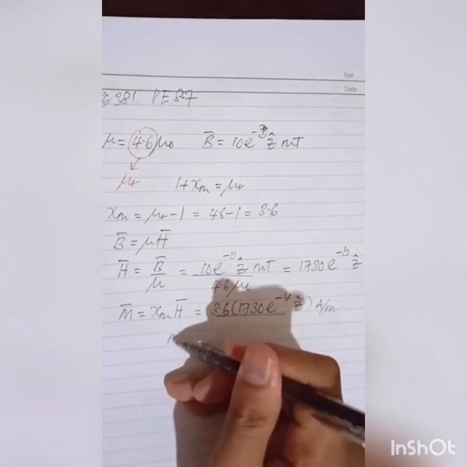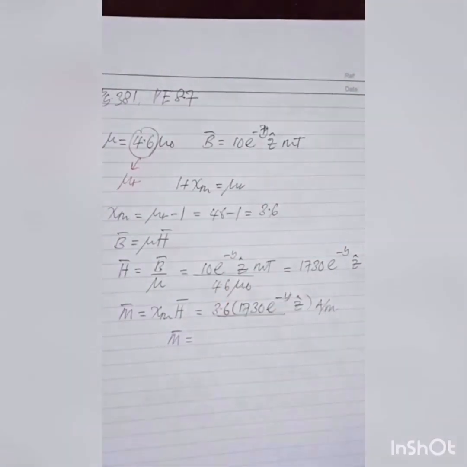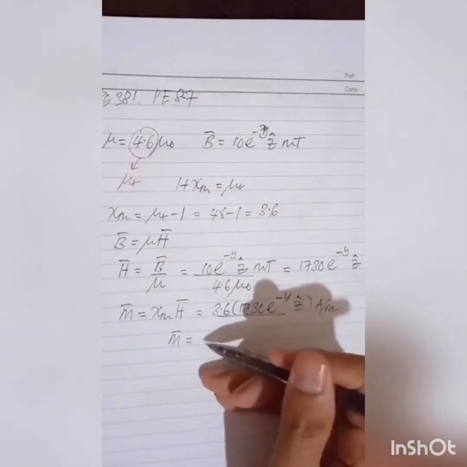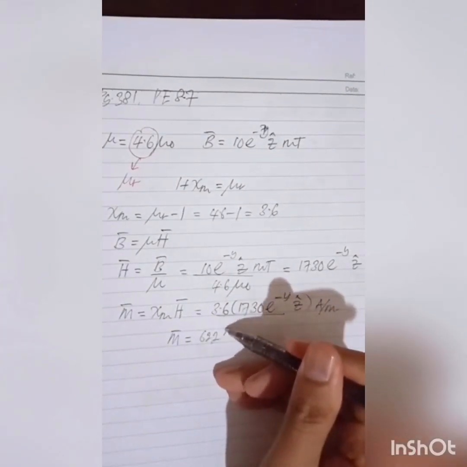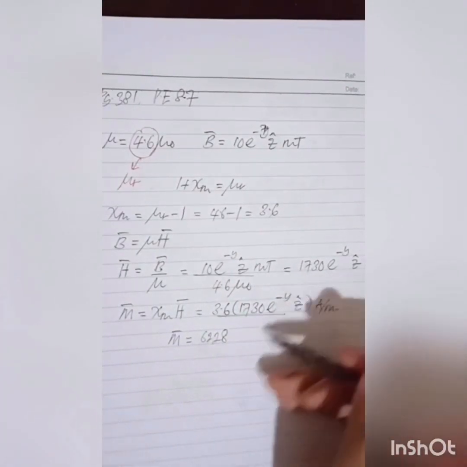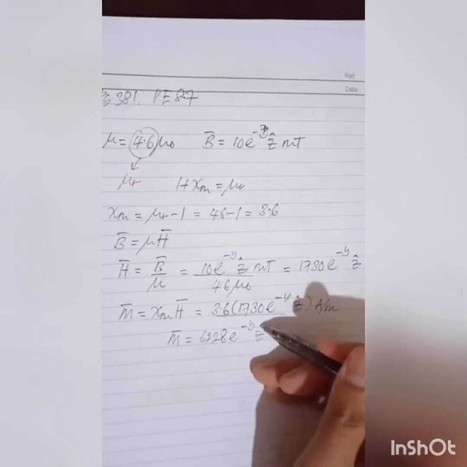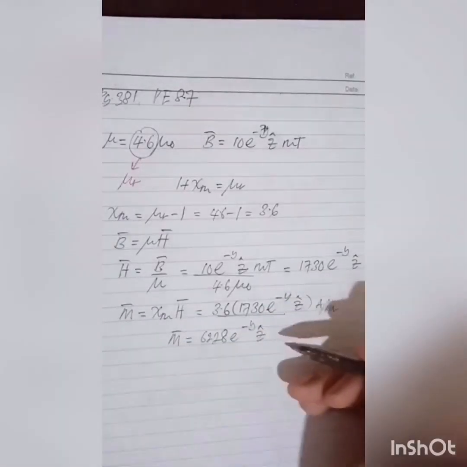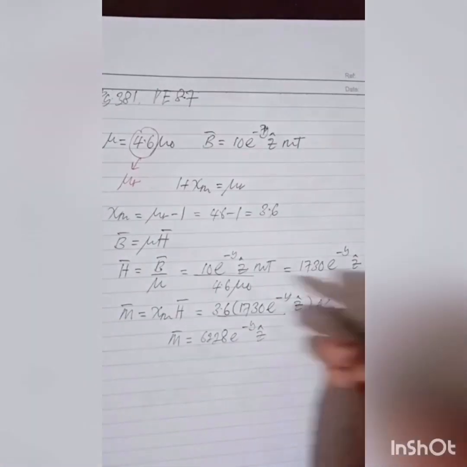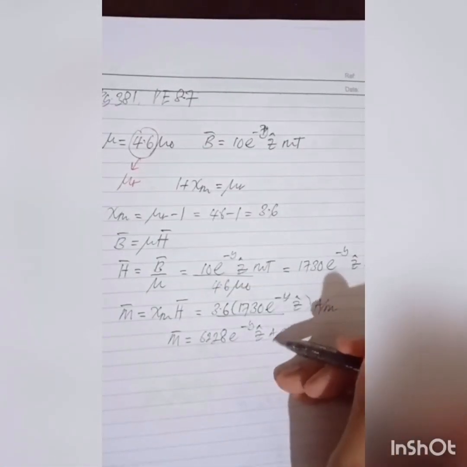So finally we have the M vector, which equals 6228 exponential minus y, again in the same direction as H, the Z direction, and with the same unit as H, ampere per meter.